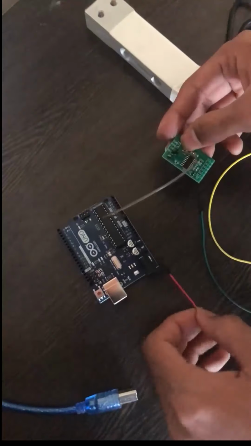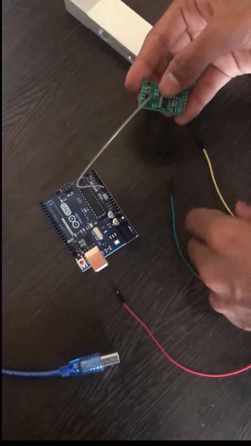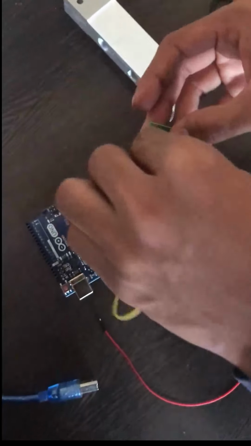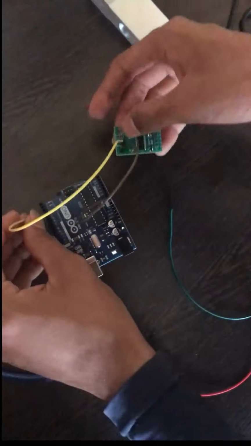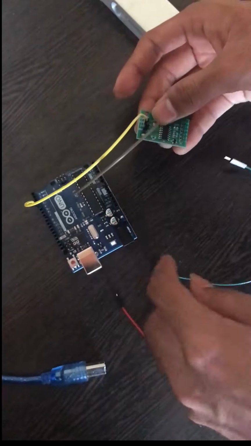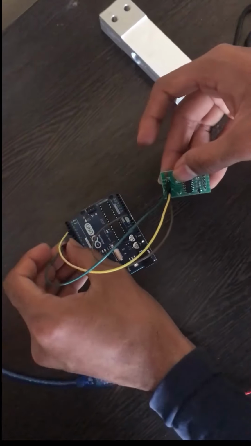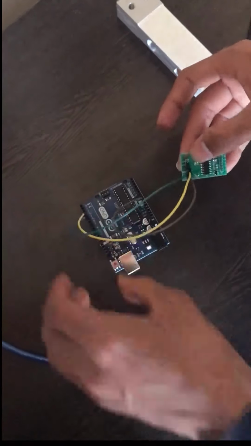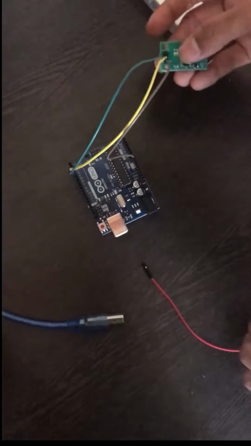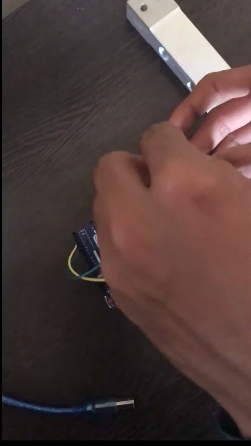Now the DT pin of the amplifier is connected to the fourth pin of the Arduino, and the SCK pin of the amplifier is connected to the fifth pin of the Arduino, and the 5-volt source of the Arduino is connected to VCC of the amplifier.